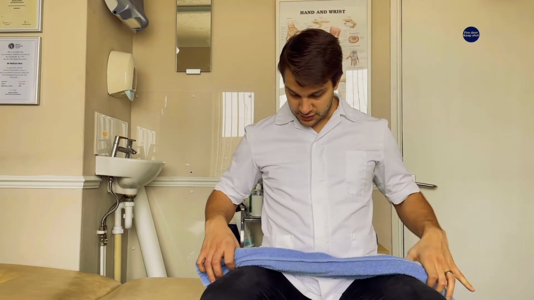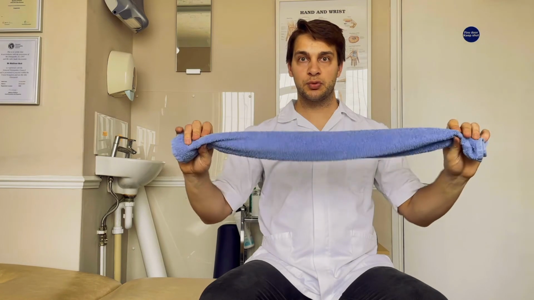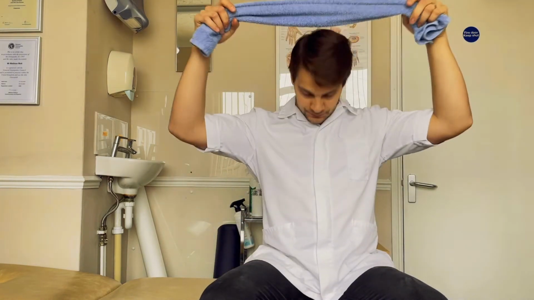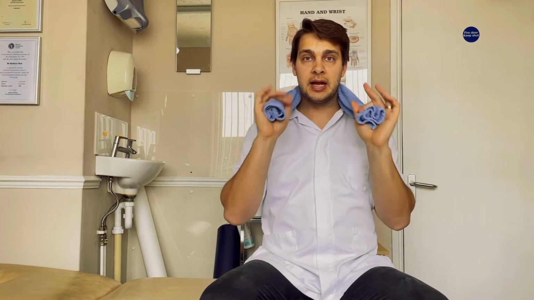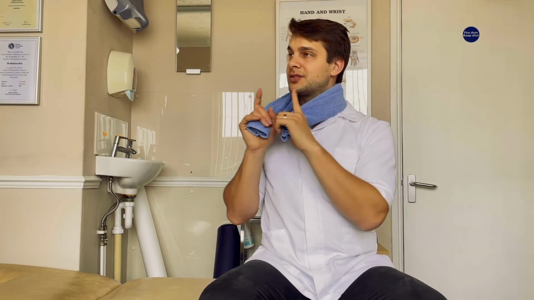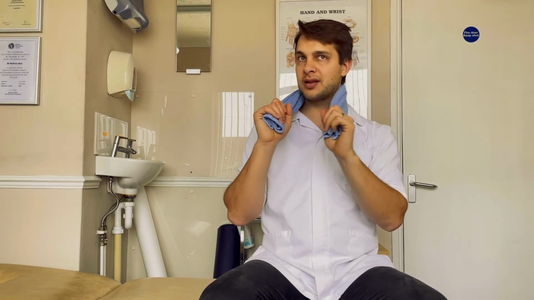The other one that I'd like to add to that is if you use a small tea towel or a small washing towel, and put it around your neck like this. And just hold at the ends through here, okay? And so what we're going to do is this is going to help encourage us to take our rotation a little bit further, okay? Just by passively encouraging it using the towel, okay?